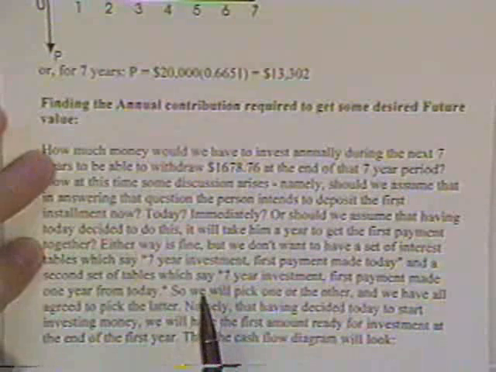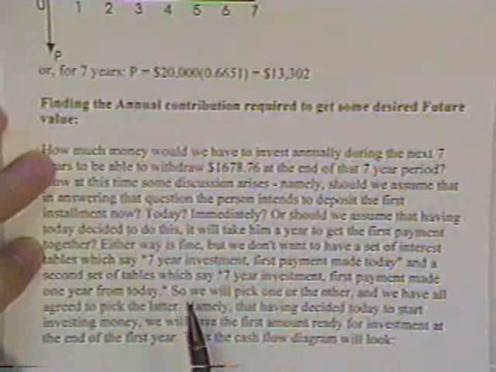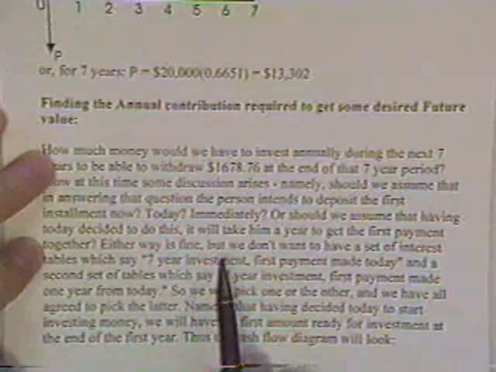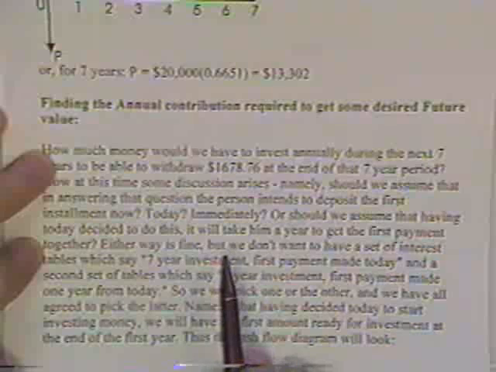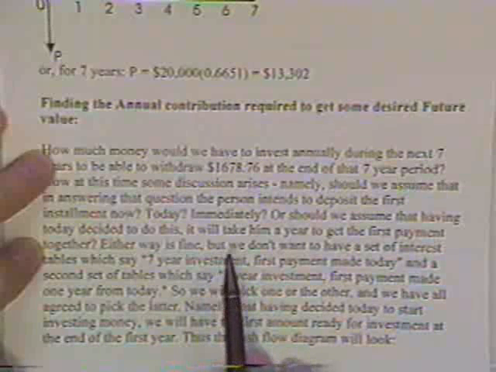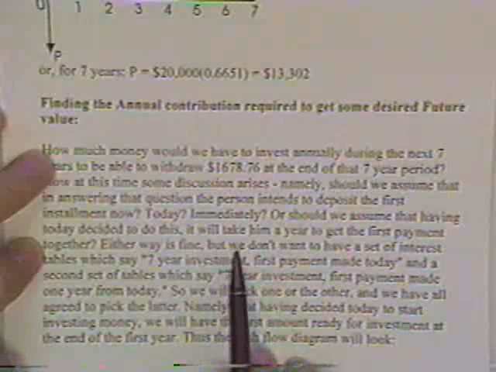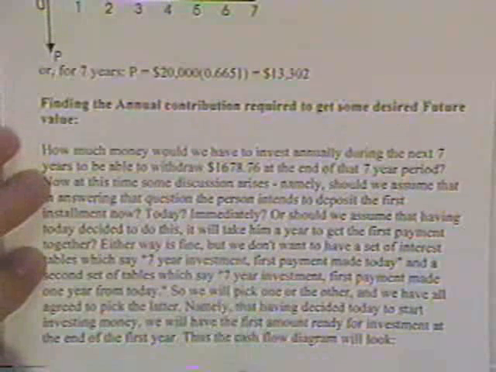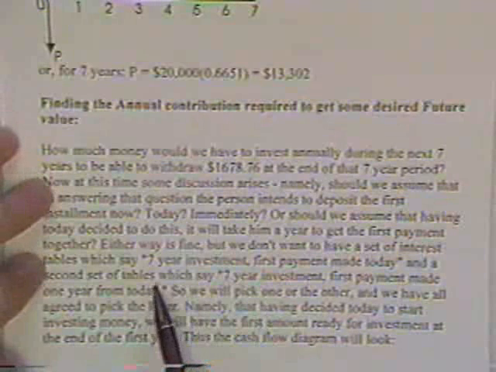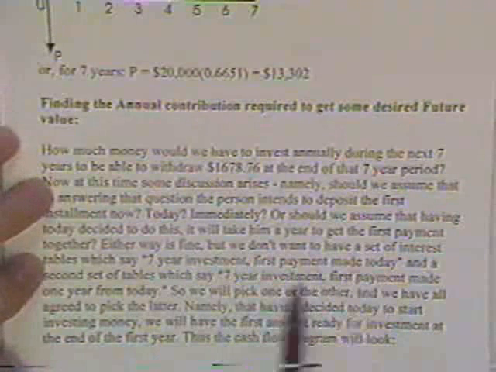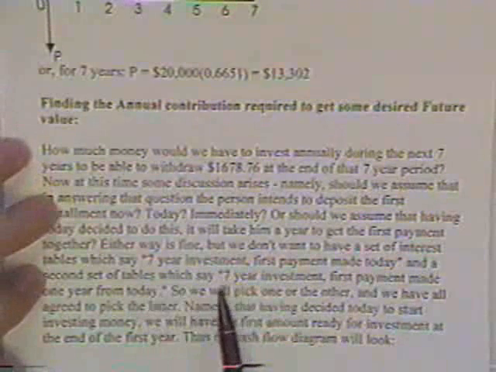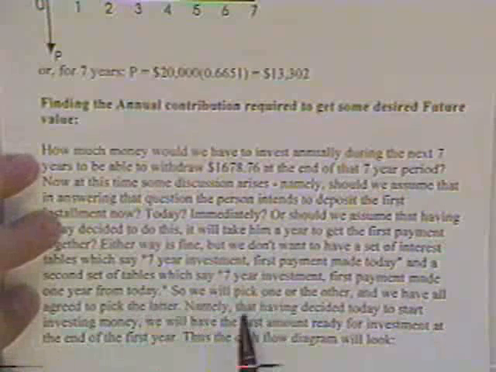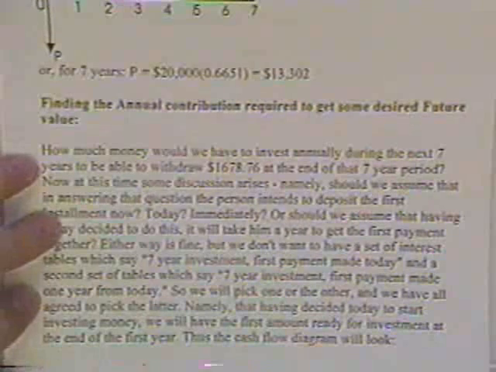You could set up the interest rules by either saying we're going to put the first amount of money in the bank today, or it will take us a year to get the money together. It doesn't matter, but we're going to have to come up with some agreement on that question, because otherwise we're going to have two sets of tables. One would say 7-year investment, first payment made today, and then another page that says 7-year investment, first payment made a year from today. So we're going to pick one or the other and stick with it.